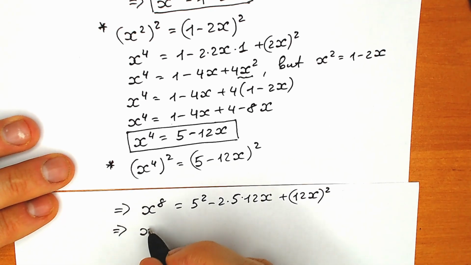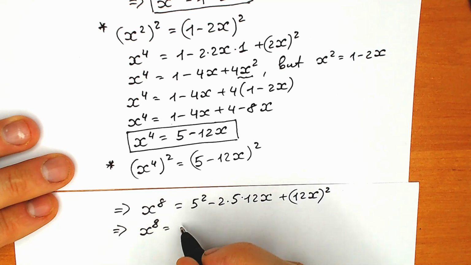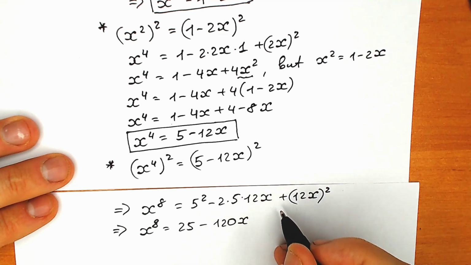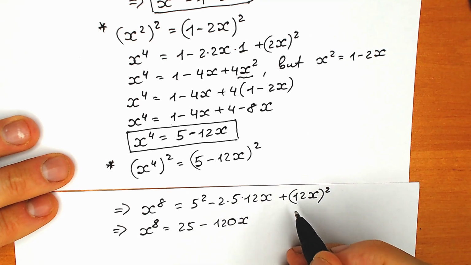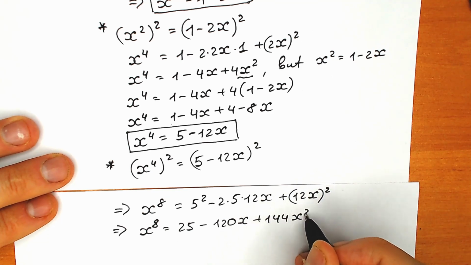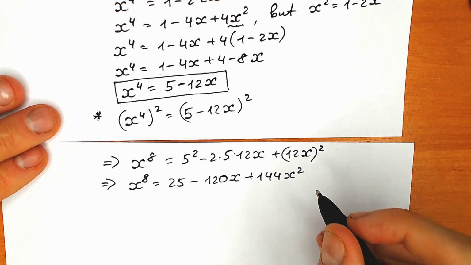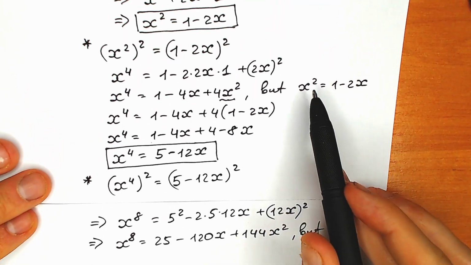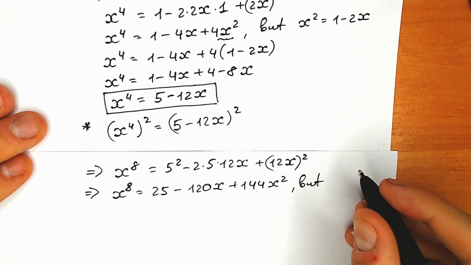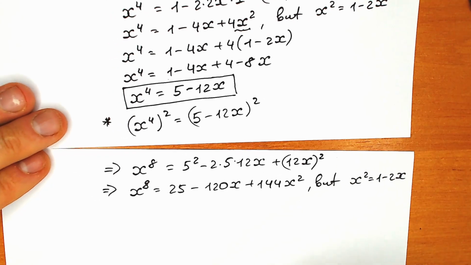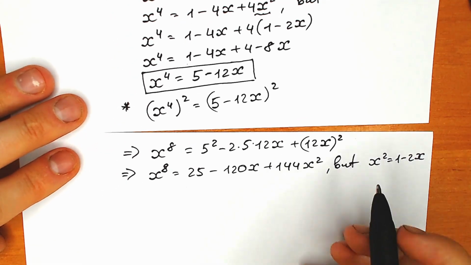As a result, we have x to the 8th power equal to 25 minus 2 times 5 times 12, we have 120 times x. And we have right here 12x squared, which is plus 144x squared. But don't forget, as I said before, we can easily see that x squared equals 1 minus 2x. So let's plug in 1 minus 2x instead of this x squared.